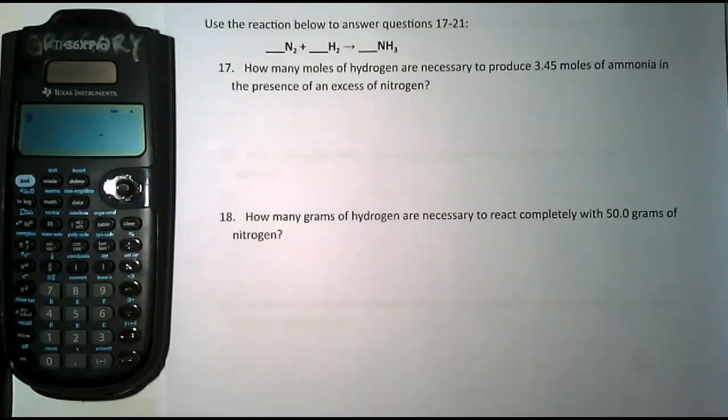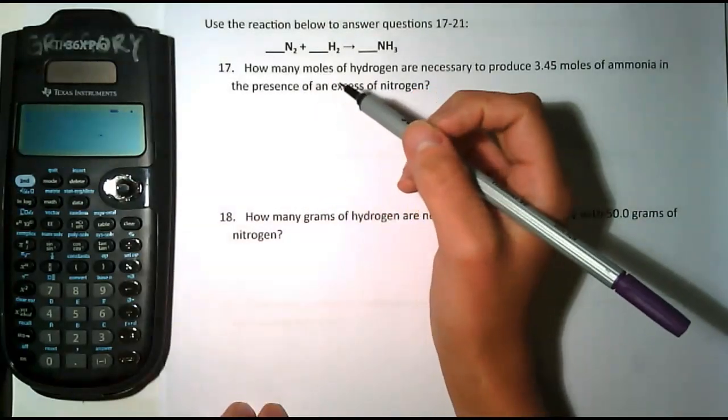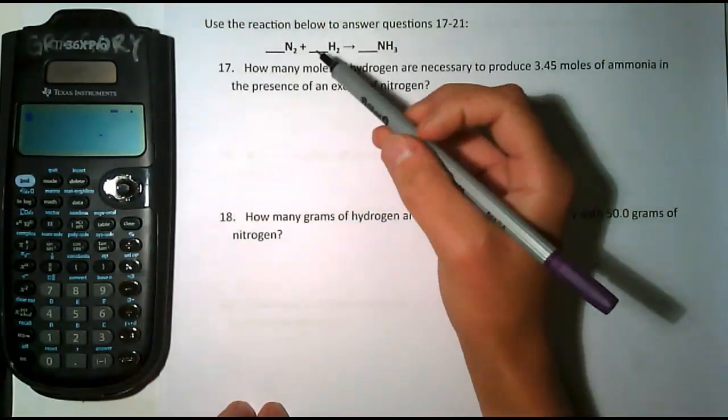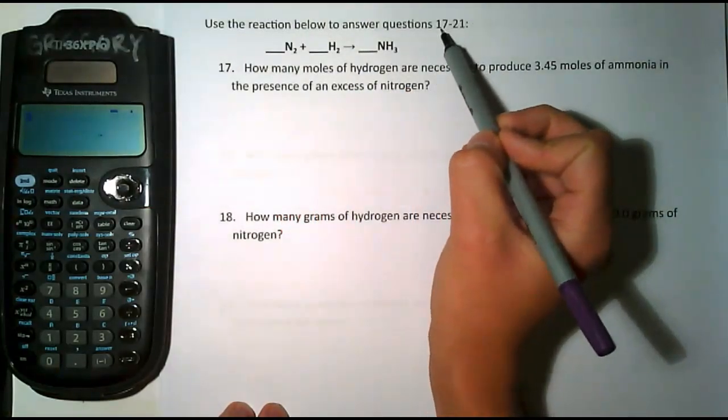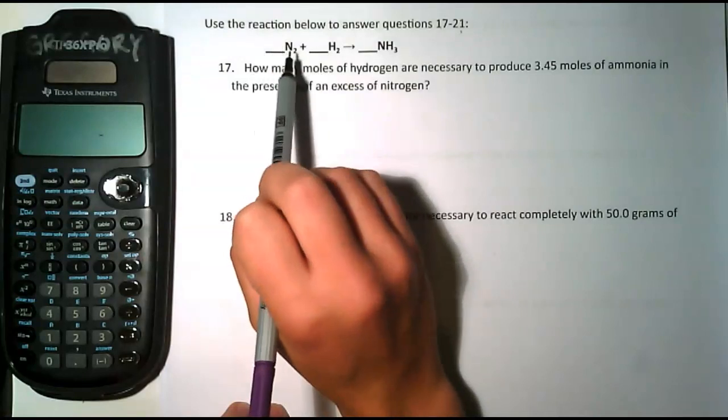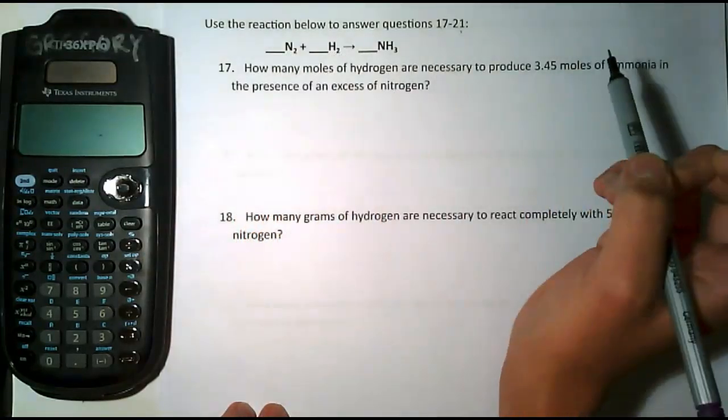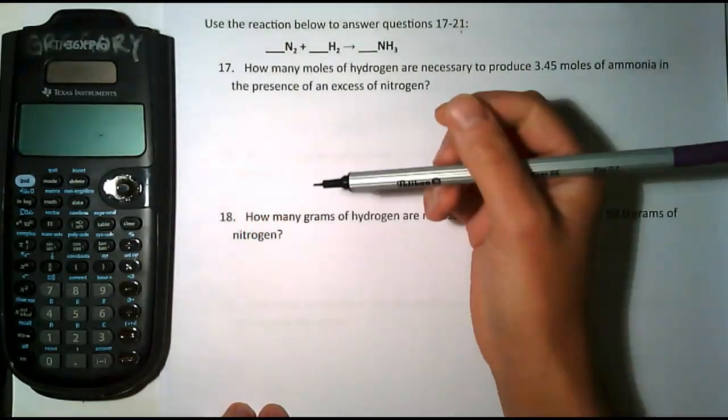So in this video we are continuing to work on 6C, the Stoichiometry Practice packet. And we are starting with number 17. So this equation up here is intended to be used for 17 through 21. So we need to start by balancing this equation, and then we can use it to answer all of the subsequent questions.